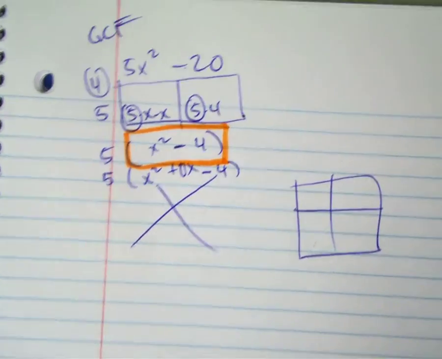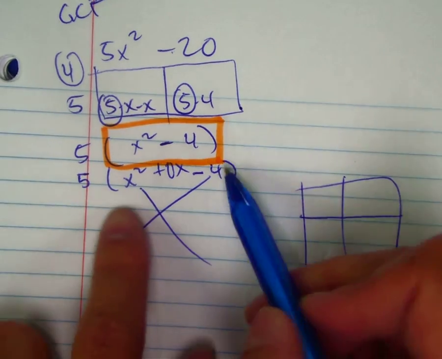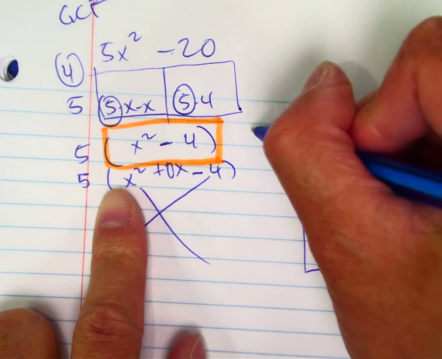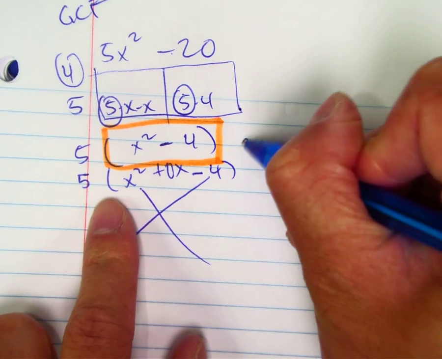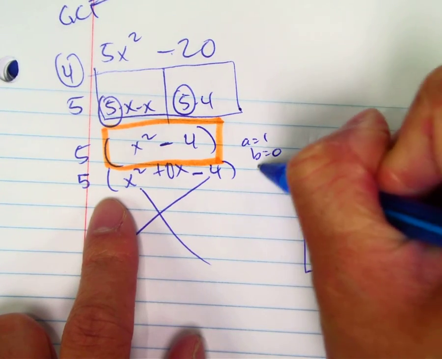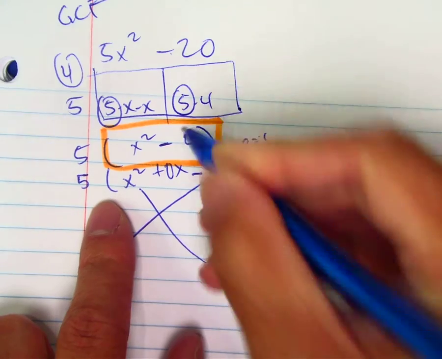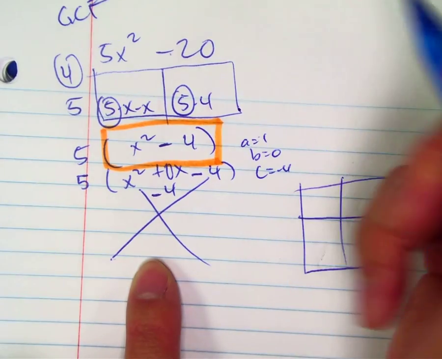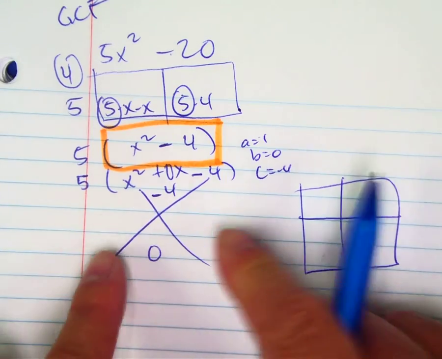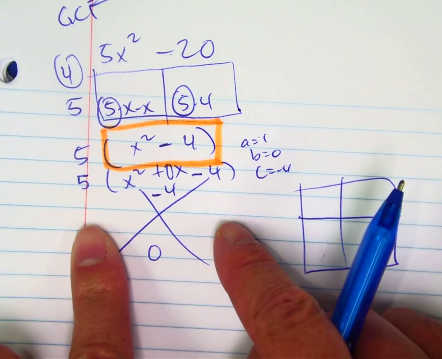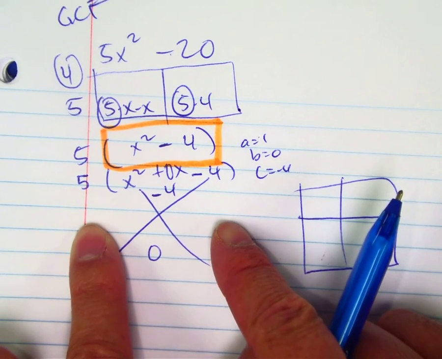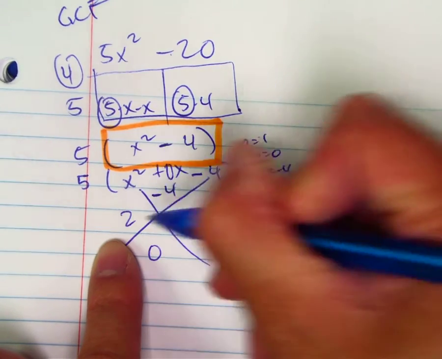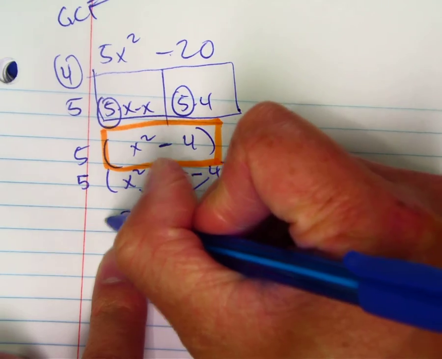Okay. So that basically means that your A times C is how much? Your A value is 1, B value is 0, C value is -4. So A times C is -4. Your B value is 0. 2 numbers that multiply to be -4, but also add to be 0. 2 and 2, and one of those has to be negative.